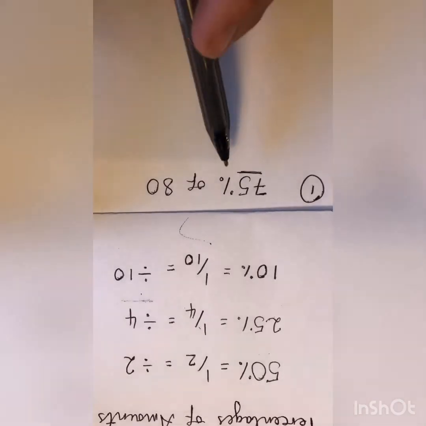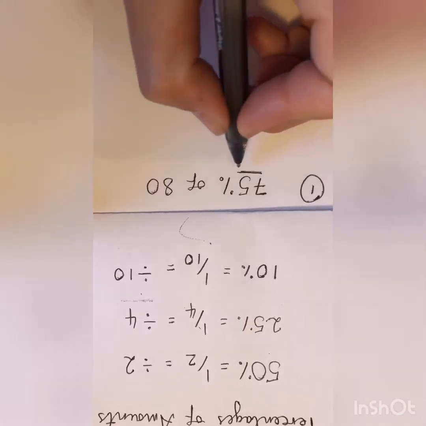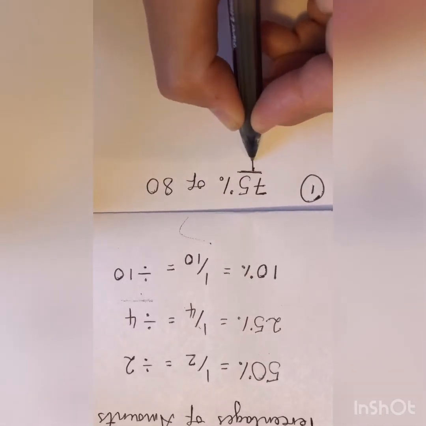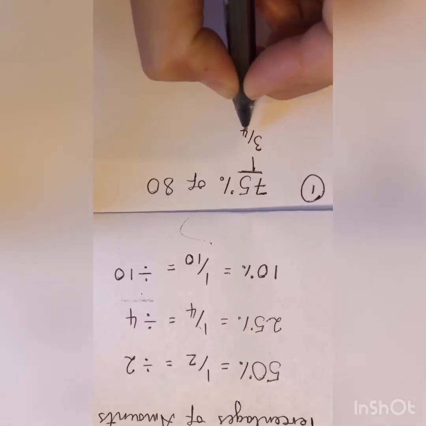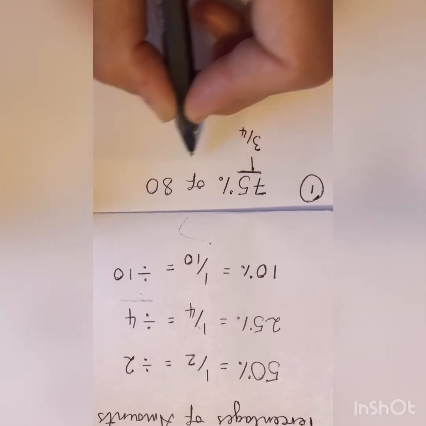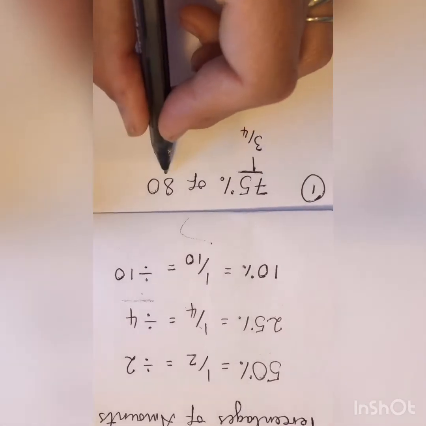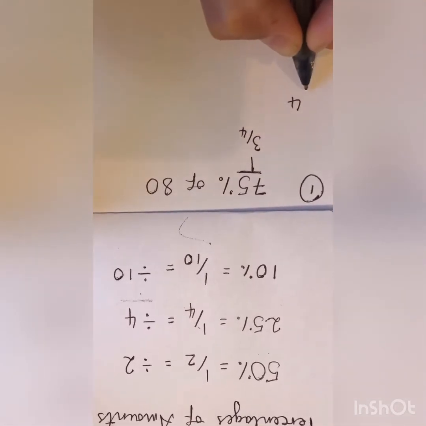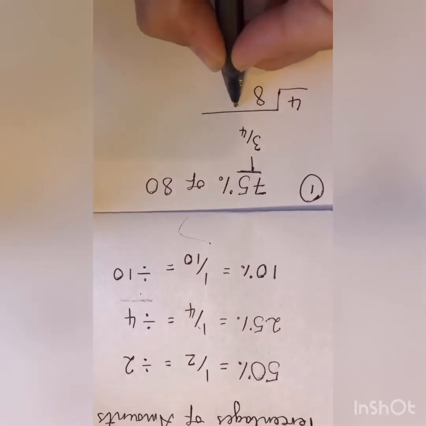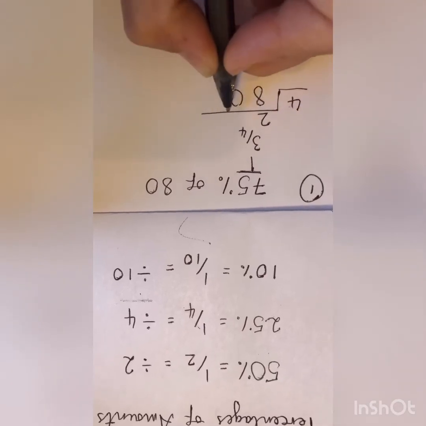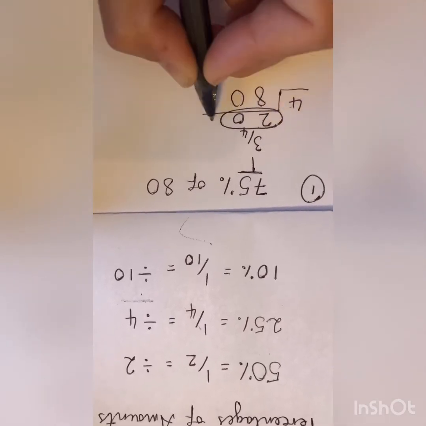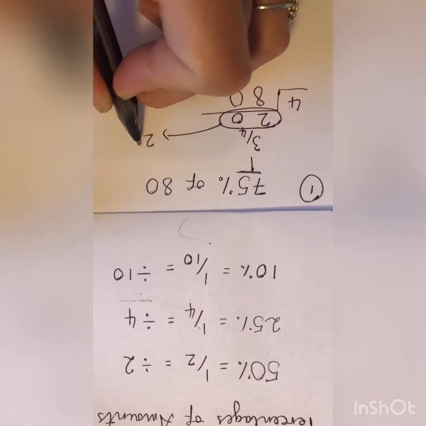Okay, how did you get on? So 75% of 80, well, we know that 75% is 3/4. So we're finding 3/4 of 80, which we can't do first. We have to do 1/4. So to find 1/4, we just divide 80 by 4. So 4's into 8 go twice. So 1/4 of 80 is 20.